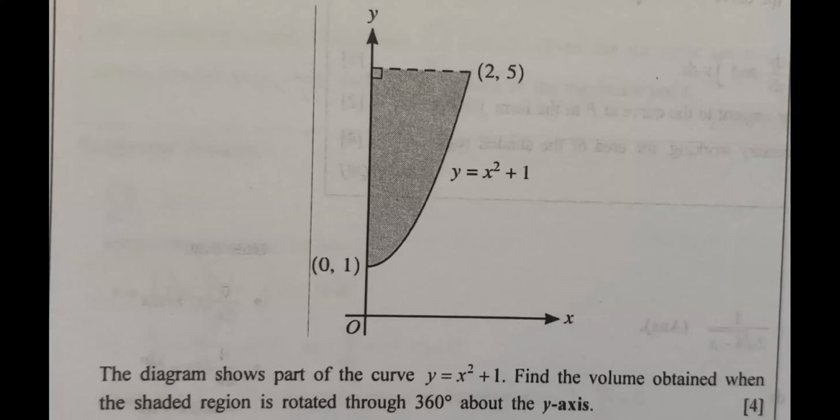Answer. What is the answer for that part? Someone said 8 pi cube or something like that. Is it the answer?